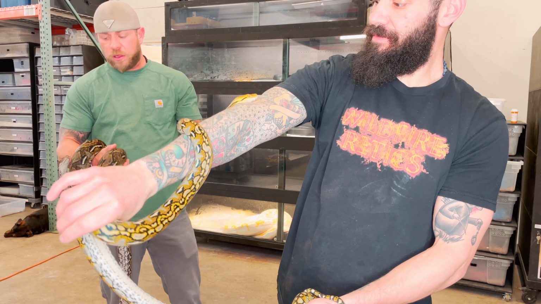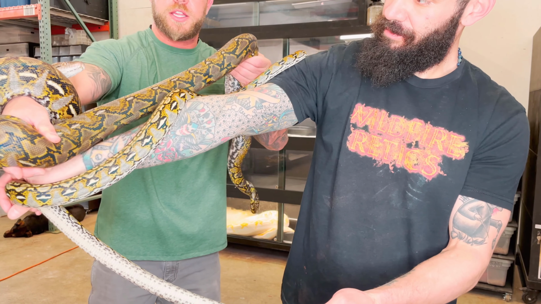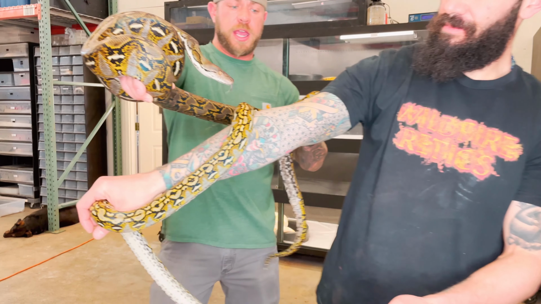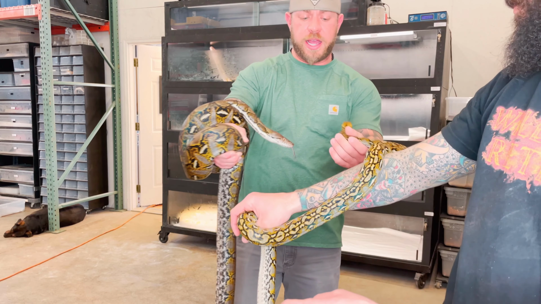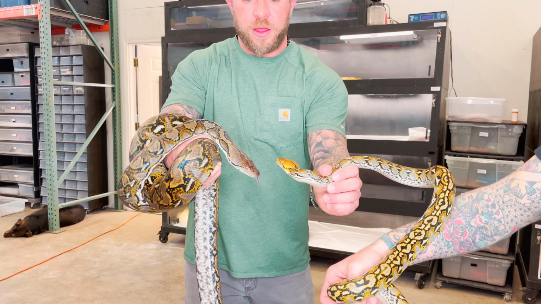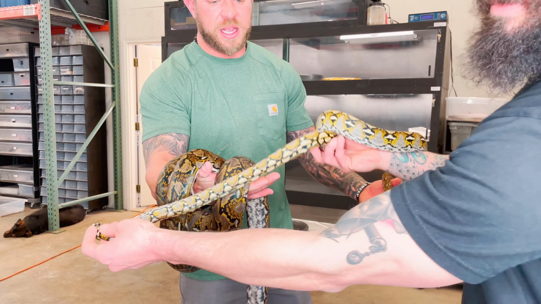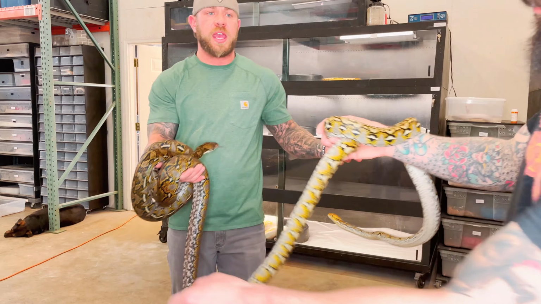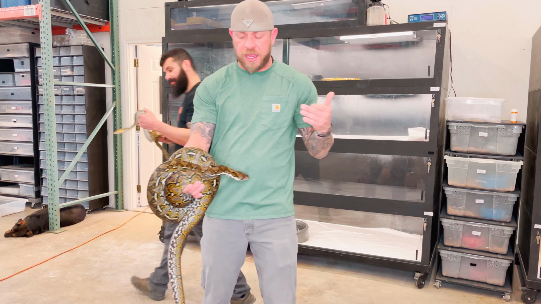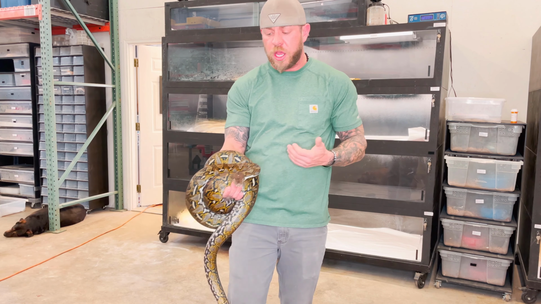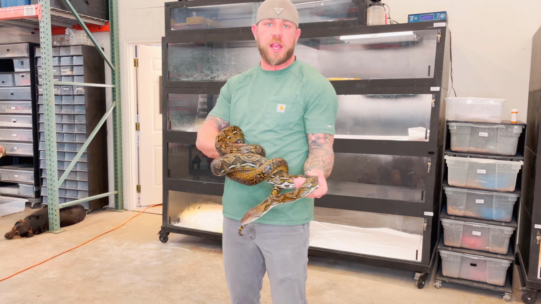So I wanted to show her off. That's just another example of a locality. And again, if you put these two together, you can just see the distinct differences in them. Like, they're not even remotely the same. And from their heads, and we can do this because it's a male and a female, their heads are completely different, their patterns, like the coloration, everything about them. So even within normal retics, there's a good amount of expression that can be found amongst different localities just based on where the snake is local to, what geographic region it comes from.